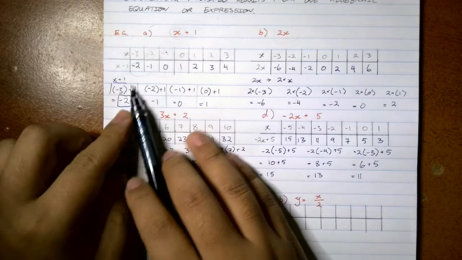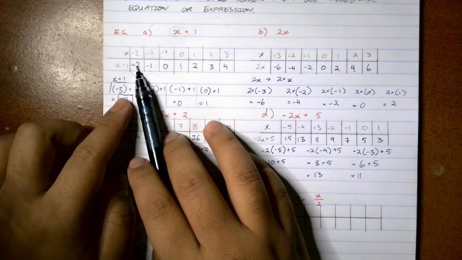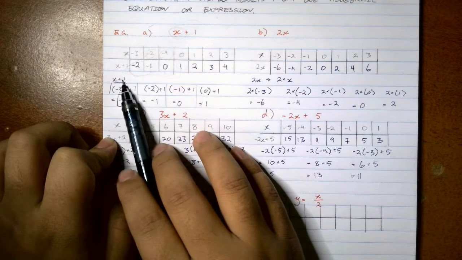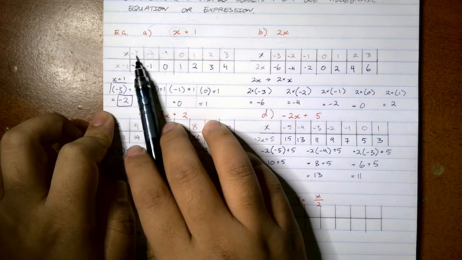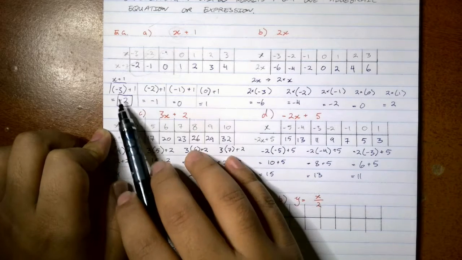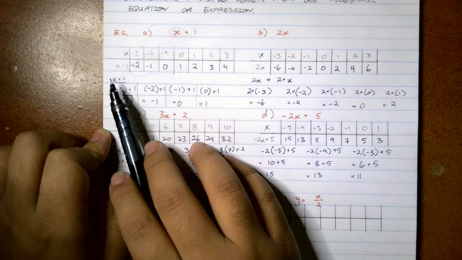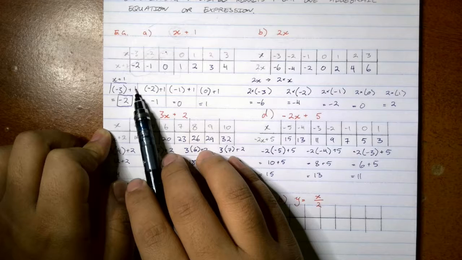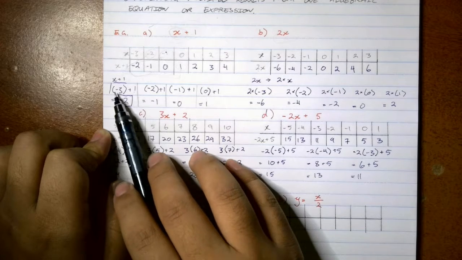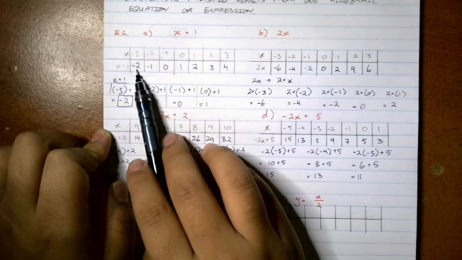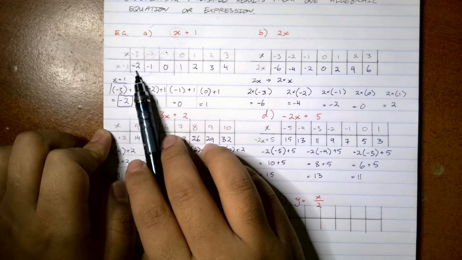So how I got this answer is by taking the expression x plus 1, substituting the value in the column. So in this column it's -3, so we substitute -3 into the expression. So we get -3 plus 1. We evaluate that, so -3 plus 1 equals -2, hence why -2 belongs in that box.